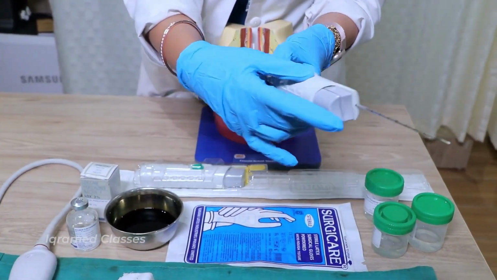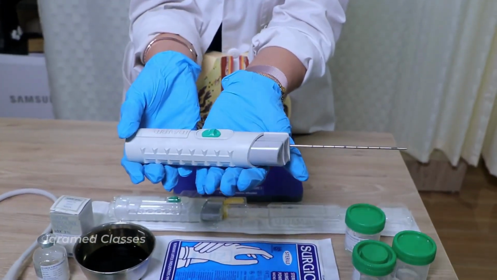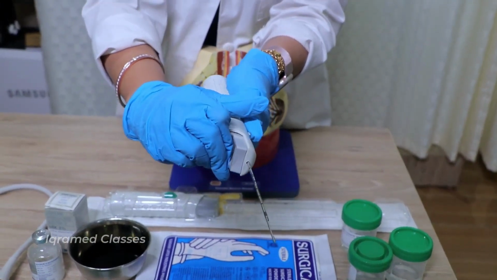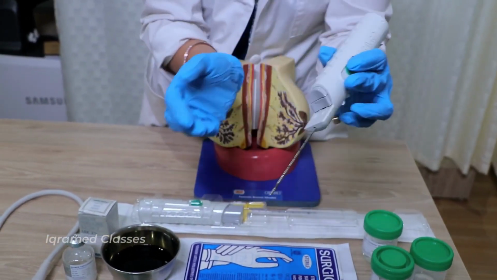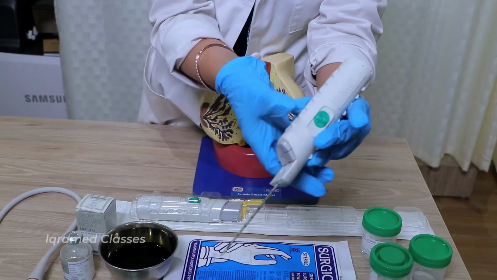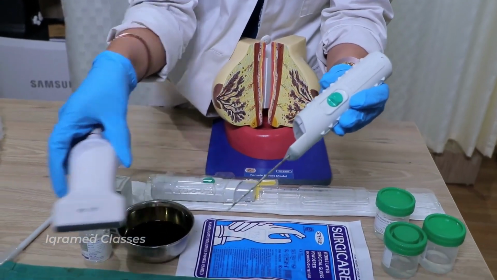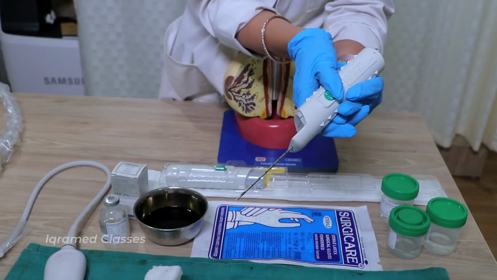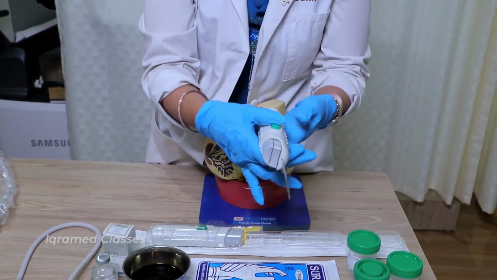How you have to use it? This is the neutral position. Now when you have to insert the gun, you have to pull one trigger, second trigger, and then you insert at the site. Once the site is finalized, under the ultrasound probe, you will then shoot, you will fire, and then take it out from the patient's site.